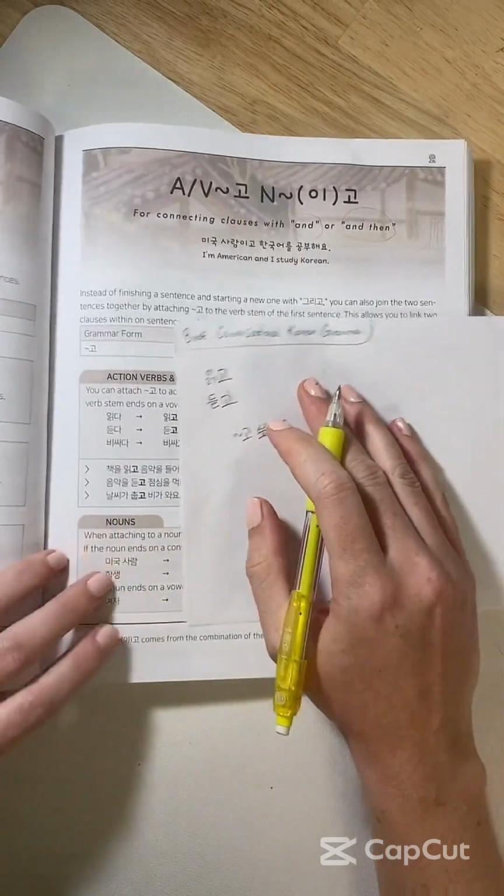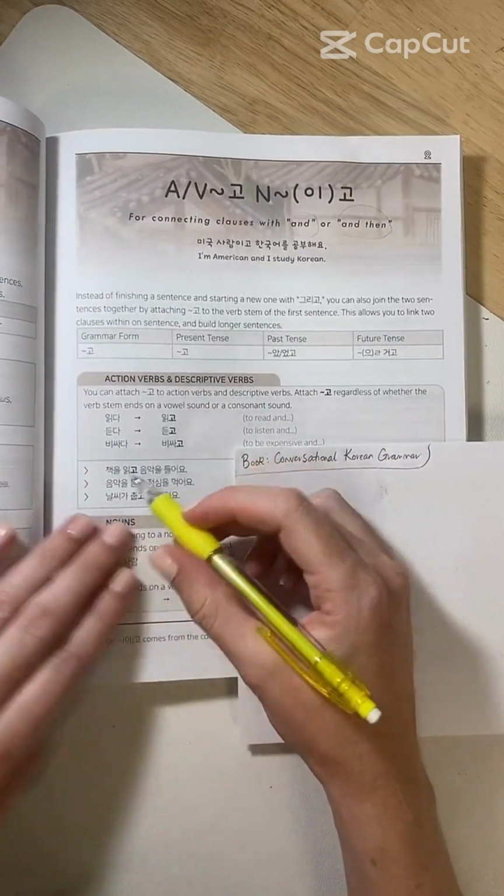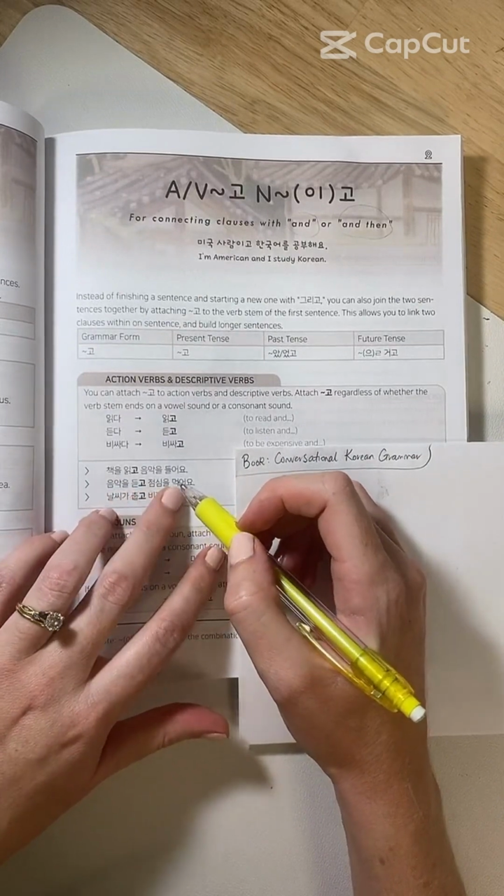Okay. So we have some example sentences. Let's look at this sentence here. It says, 책을 읽고 음악을 들어요.